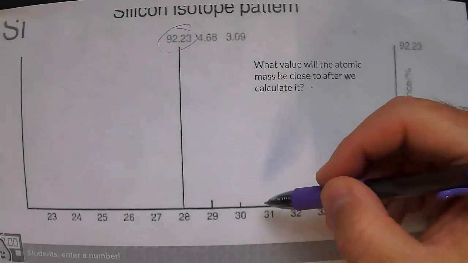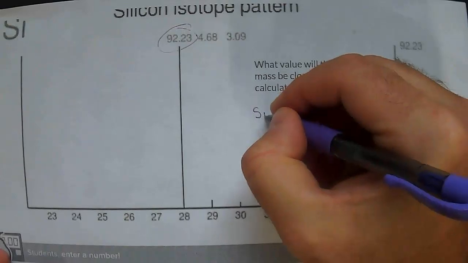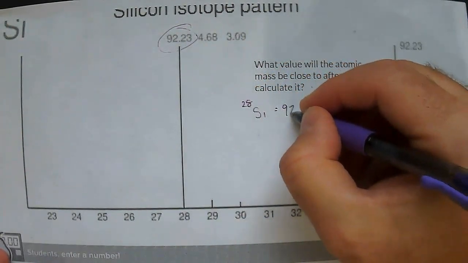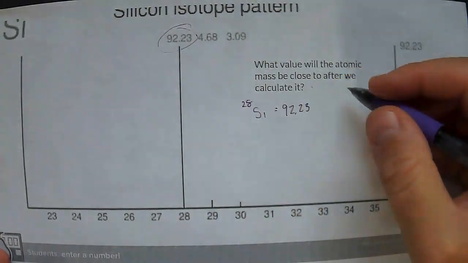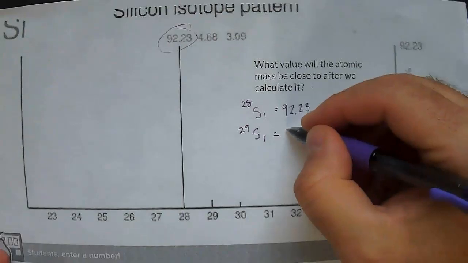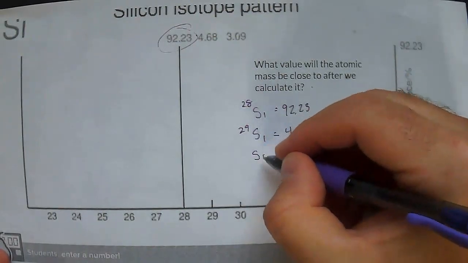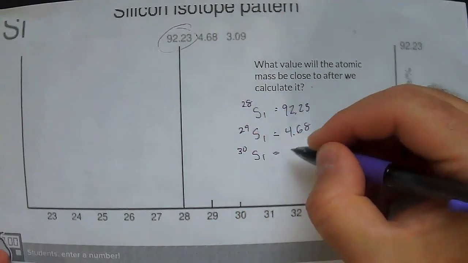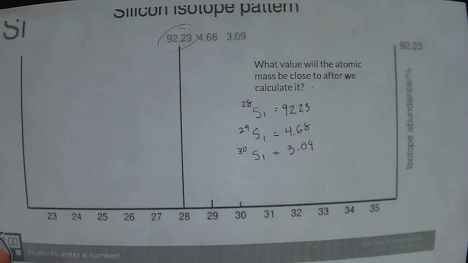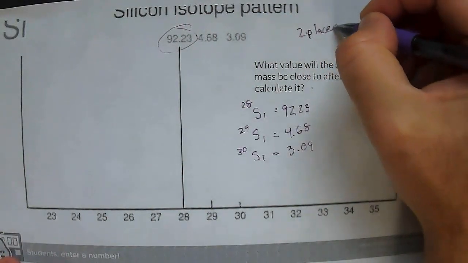Because now we have 3 peaks. Silicon 28 is 92.23% abundant. Silicon 29 is 4.68% abundant. And silicon 30 is 3.09% abundant. Remember, we have to move the decimal 2 places to do the math with the percentage.